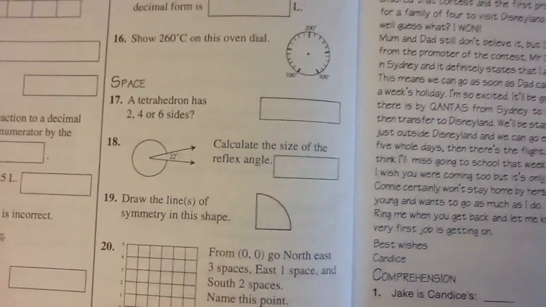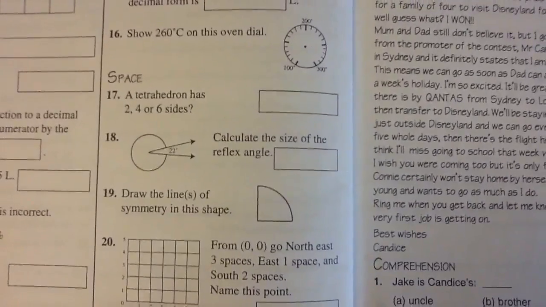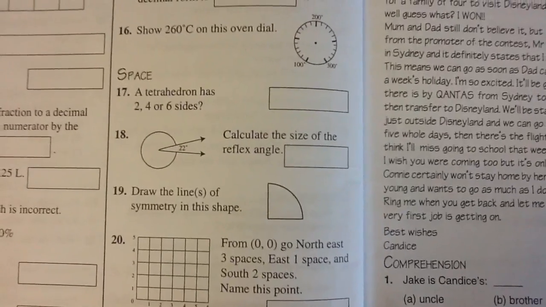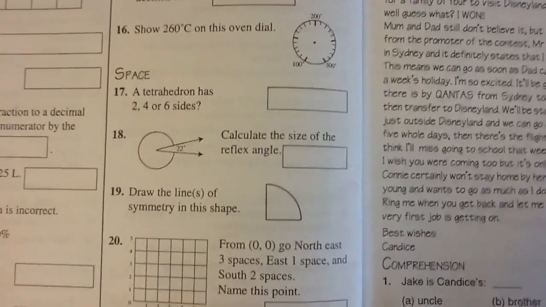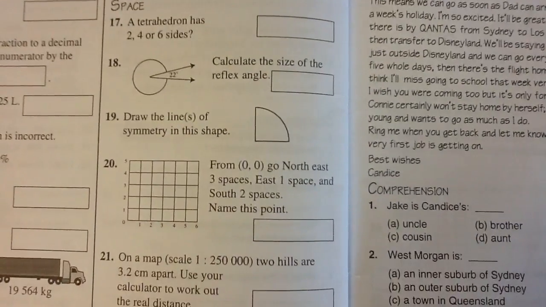A tetrahedron, wow, okay, here we go. Yes, a tetrahedron, let me give you a clue. A tetrahedron, another name for that, is a triangular-based pyramid. That should give you a clue for the answer, a triangular-based pyramid.